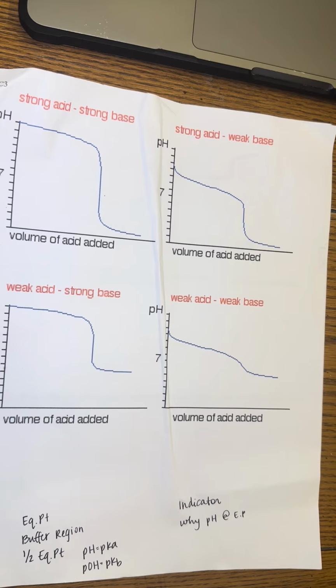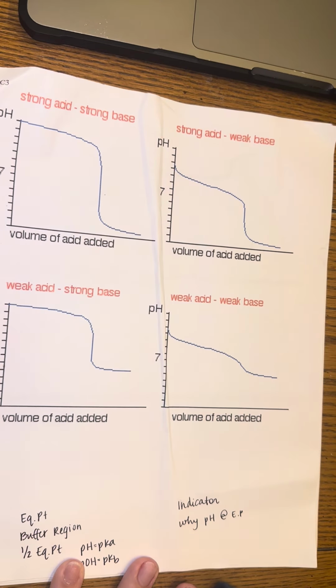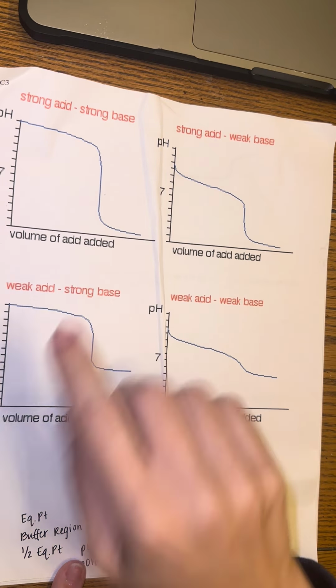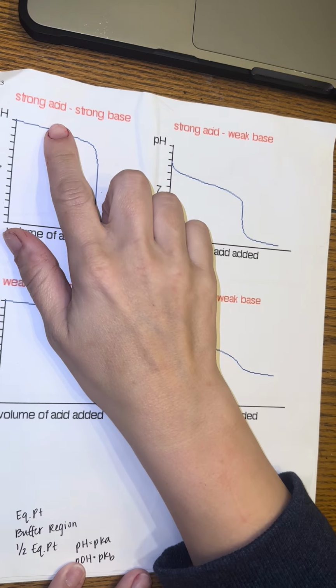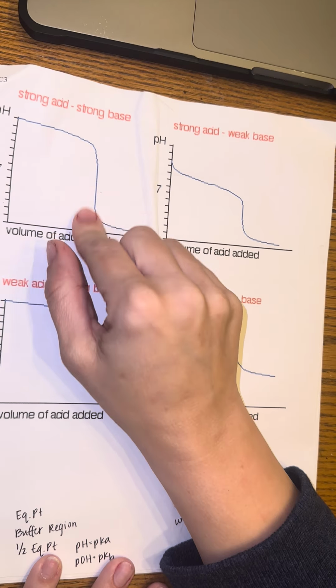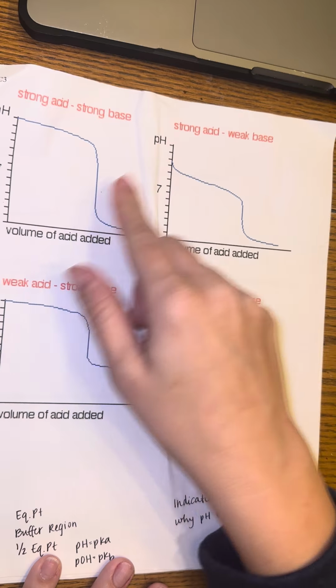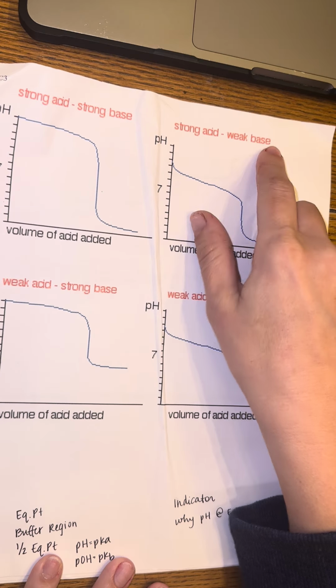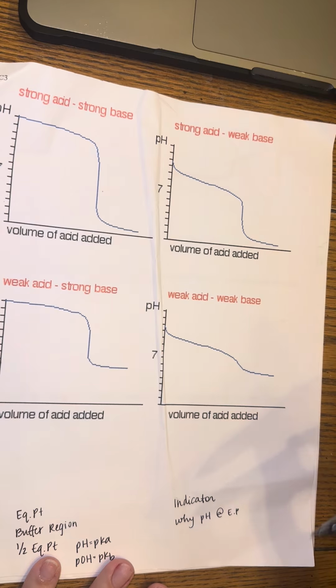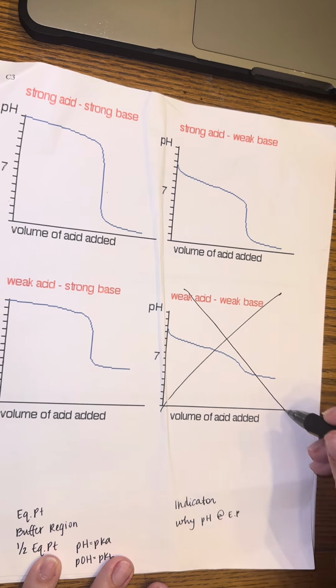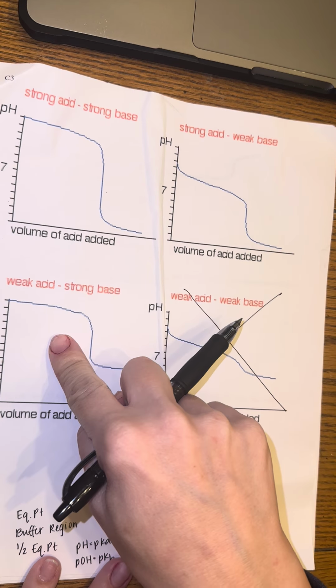All right, so for comp 3, it's all about these titration graphs, and then we're going to be doing calculations along different points of these graphs, where we're looking for pH or the moles titrated. So this is supposed to represent a strong acid and a strong base. You can see each one. Strong acid, weak base, weak acid, strong base, and then don't worry about this one. Okay, so we're going to focus on these three.